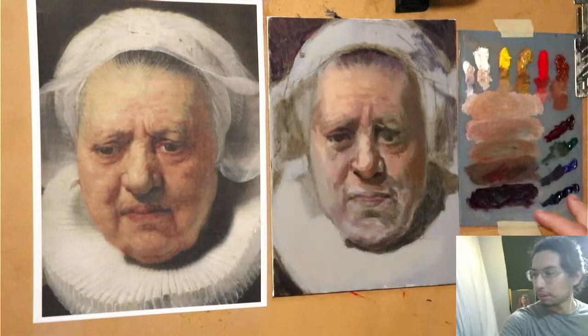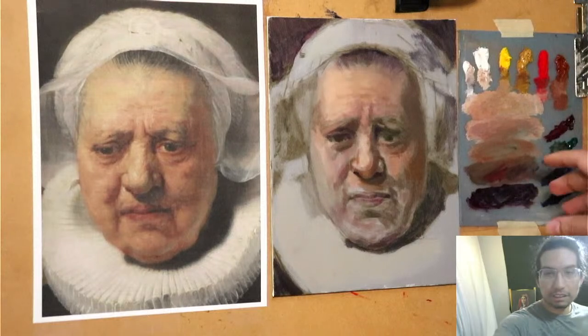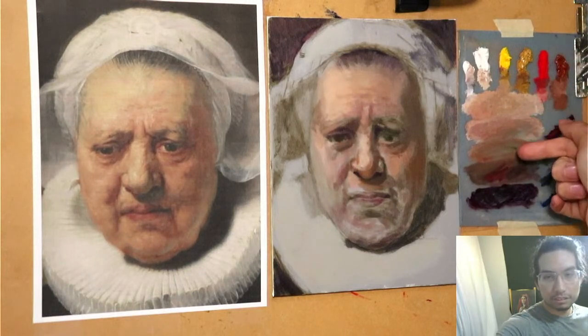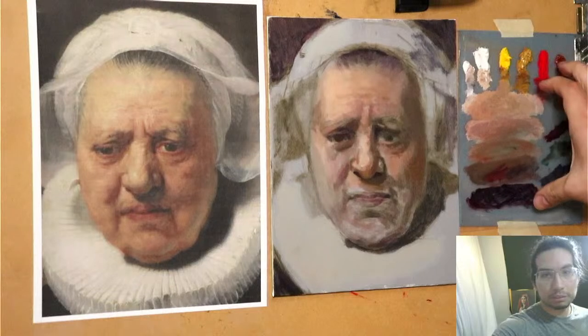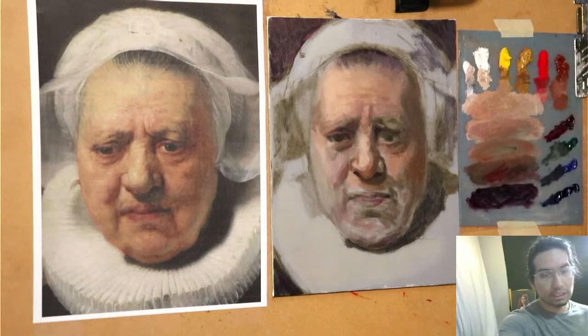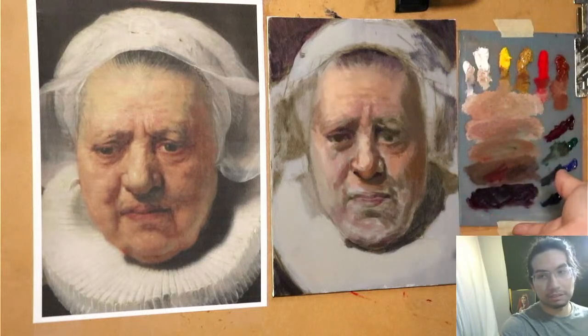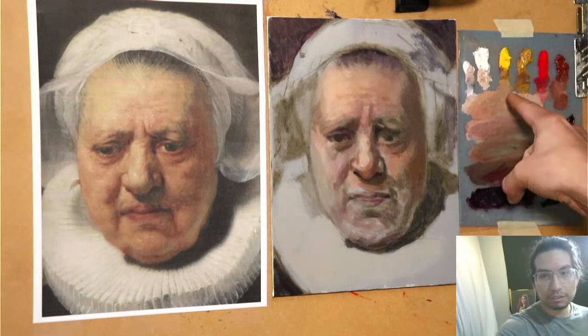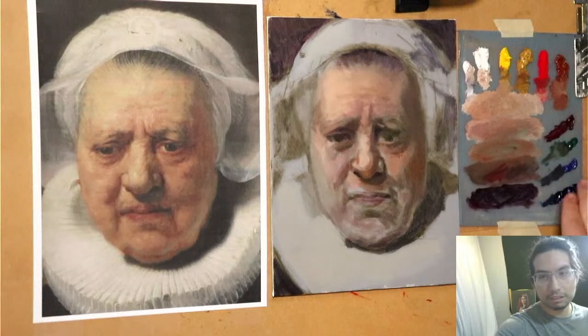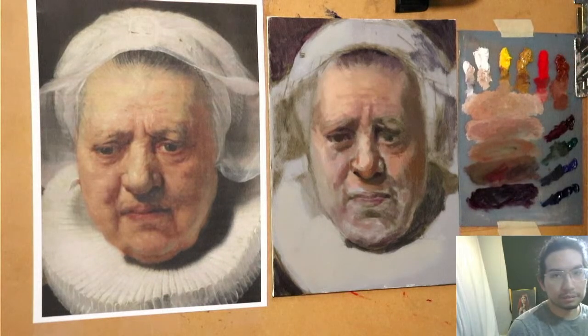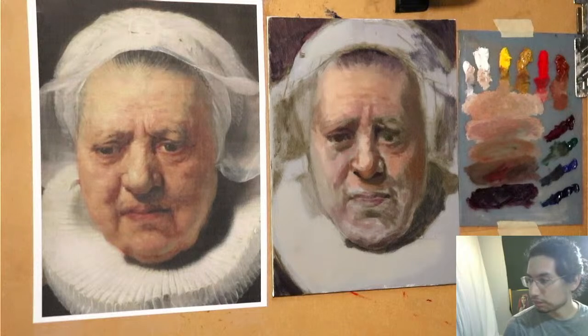So just remember that this 5 color or 5 value arrangement on your palette is just an exercise while you're in the middle of any painting, whether it's a portrait, a still life, or a figure. So 1, 2, 3, 4, 5. We did the best that we could to maintain the value arrangement.